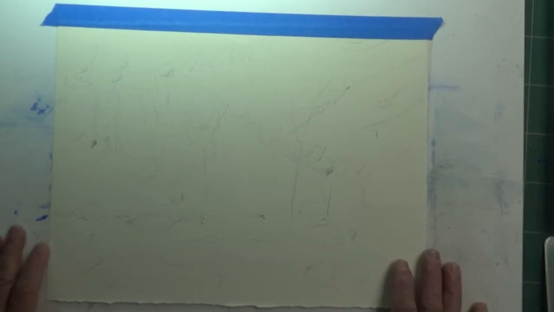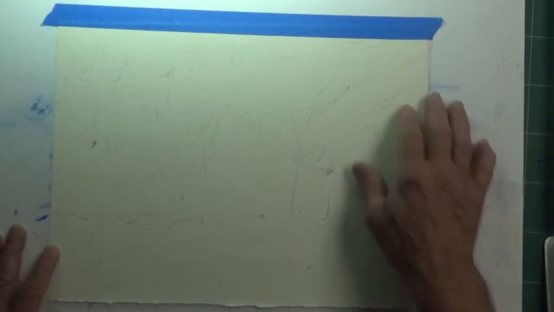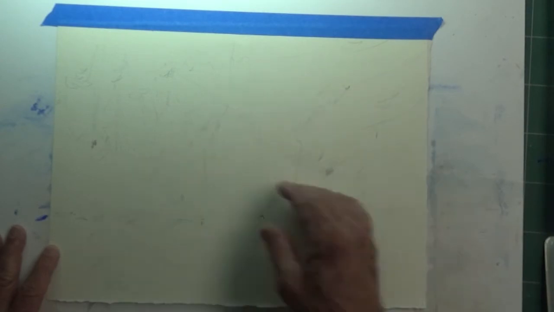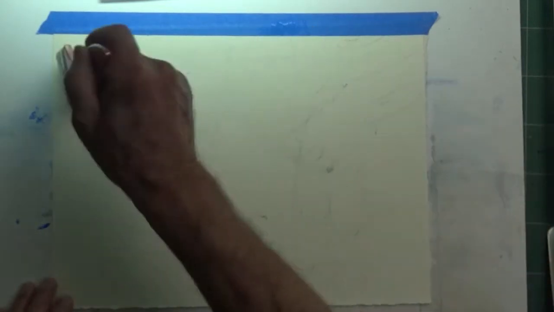I think what I want to do is to wet the paper, at least wet all in this area up in here, because this is all like fog. So I have to look at how I'm going to handle this. So let's start with water. We're going to start with the clear water, and I'm going to wet the paper.